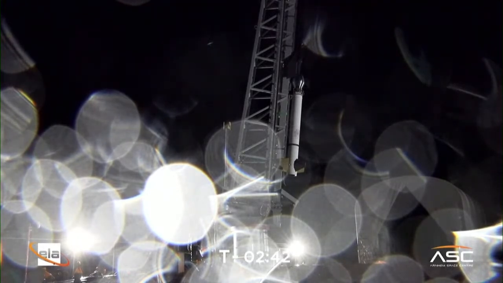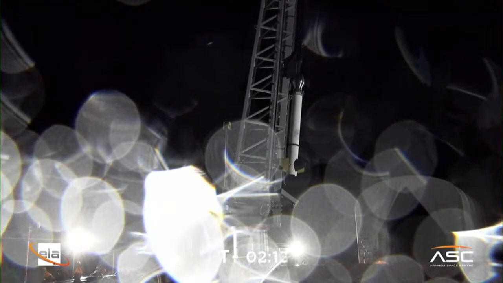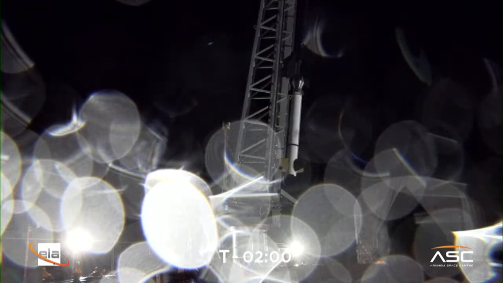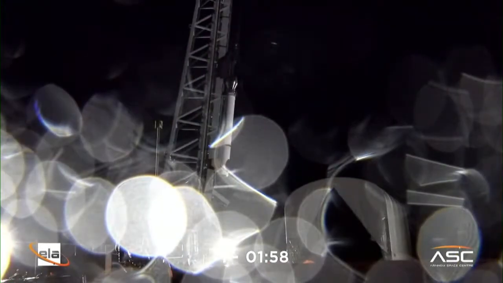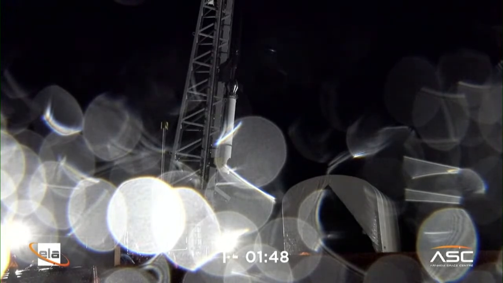We're going to stay mostly on these shots near the launch pad for the launch taking off, and then as far as we can see it. As of now, the weather seems stable enough that we're good to go.